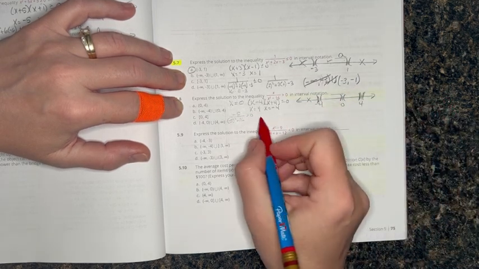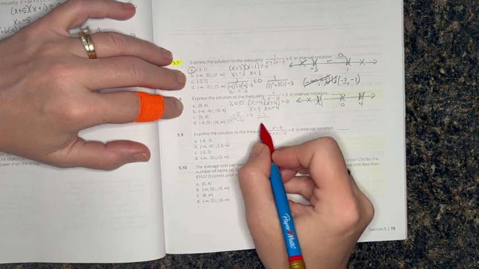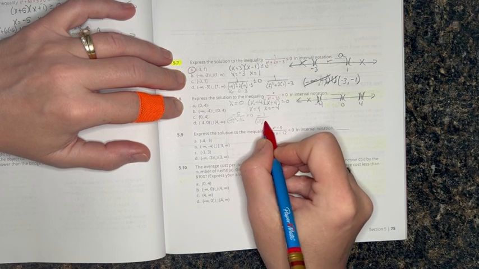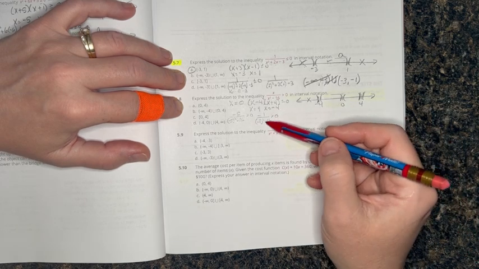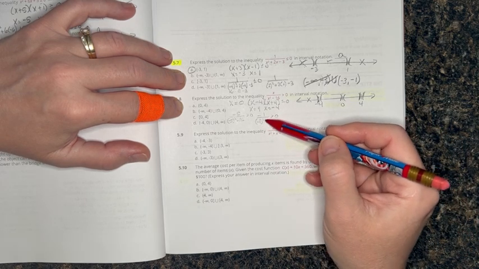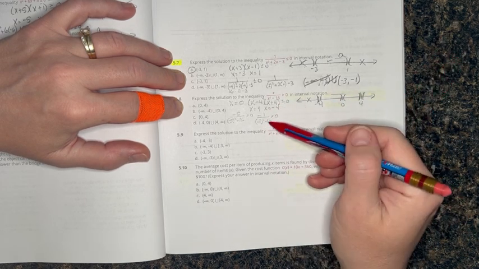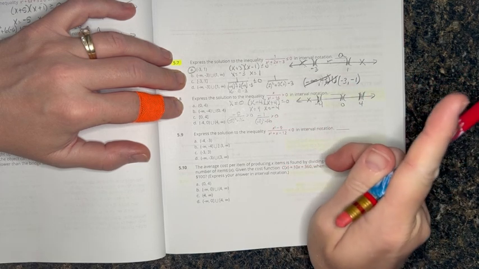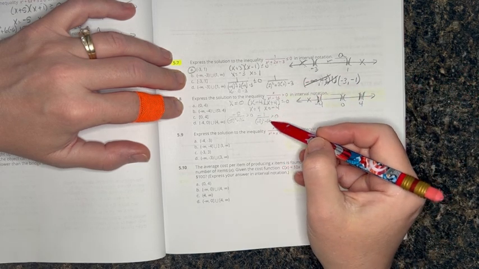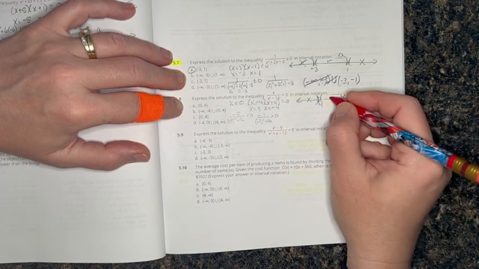Let's try negative 1. Is negative 1 over negative 1, the quantity squared, minus 16, greater than 0? Well, again, this becomes a positive 1, but this is now a negative 16, so I have a negative over a negative, which becomes a positive. So it's 1 over 15, which is greater than 0. So check.